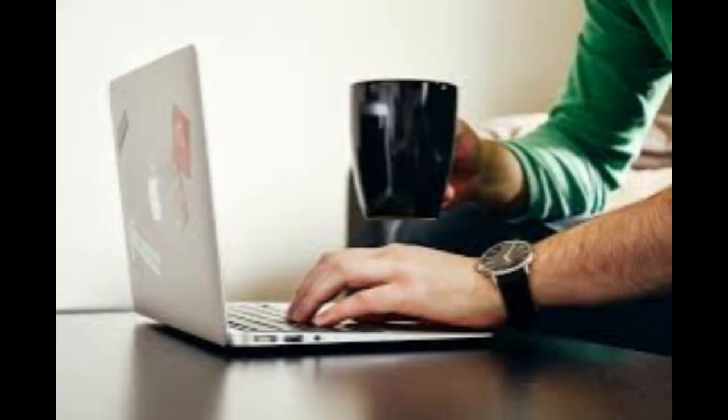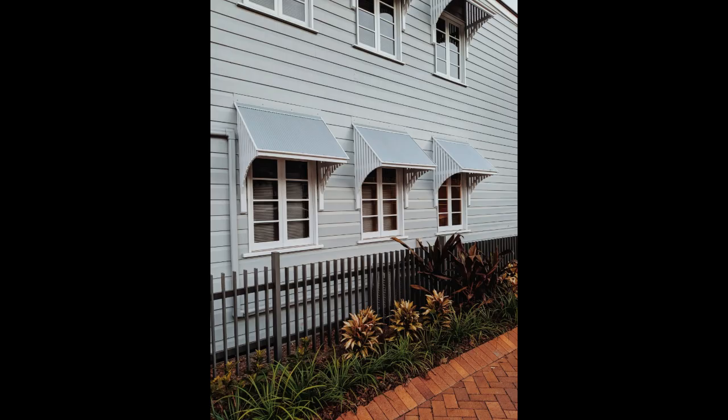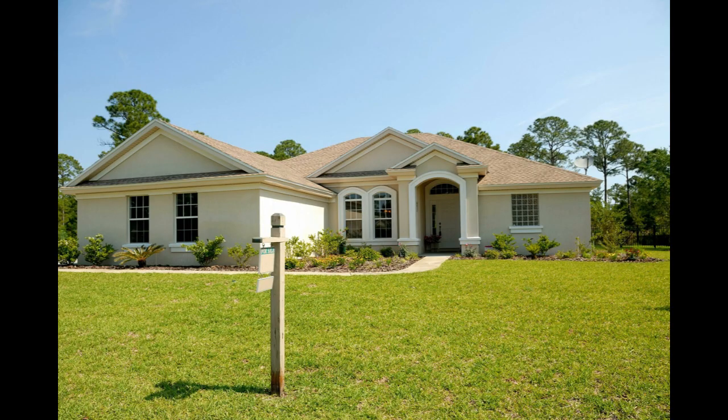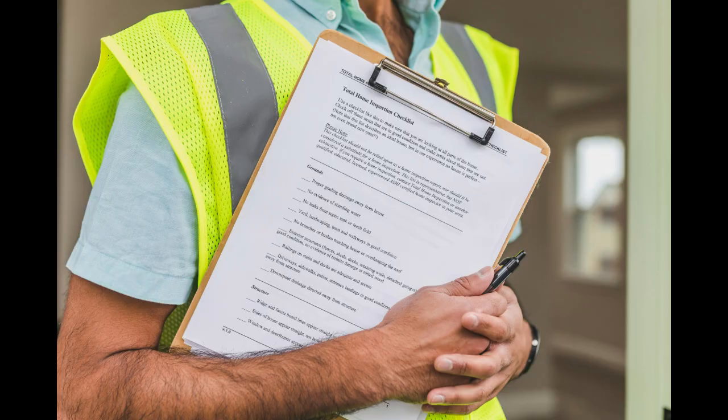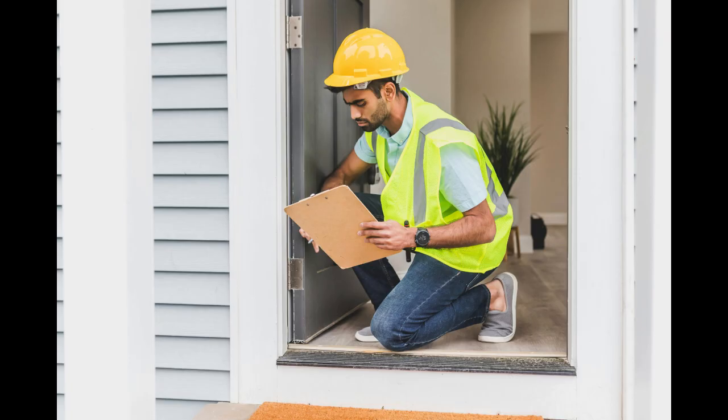Step 8. Network and establish referral partnerships. Forming relationships with real estate agents, brokers, and mortgage professionals is key to building your referral base. Attend open houses, join local business chambers, and connect on LinkedIn. Use ChatGPT to draft outreach messages. Prompt: Write a professional email introducing my home inspection services to local real estate agents. Highlight reliability, flexible scheduling, and fast report turnaround.